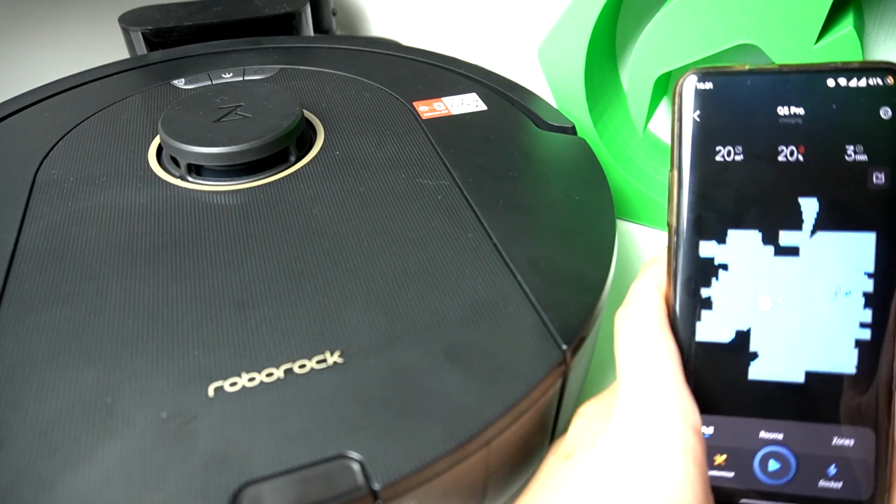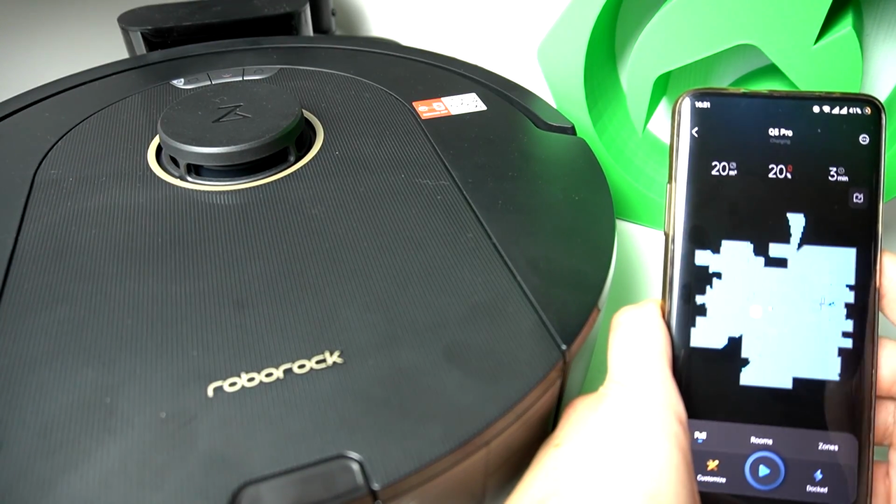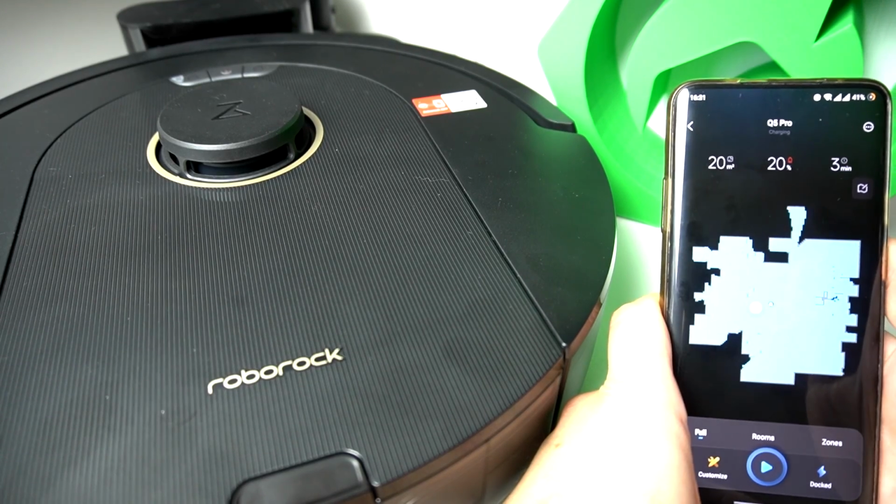Hello guys, today I'm gonna show you how you can manage your map, add the rooms, name rooms and the other things in the ROBOROCK Q5 PRO robot vacuum.